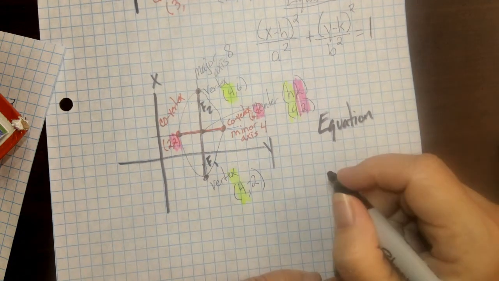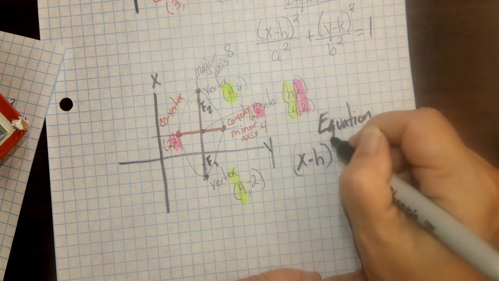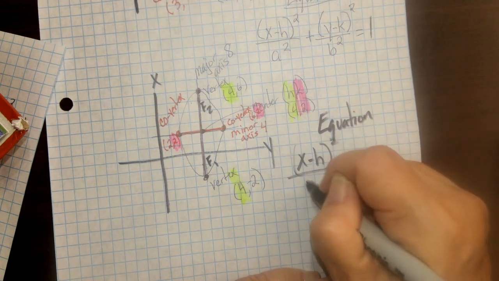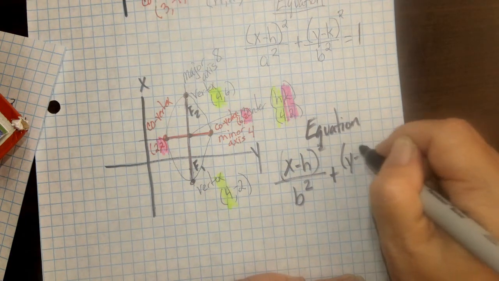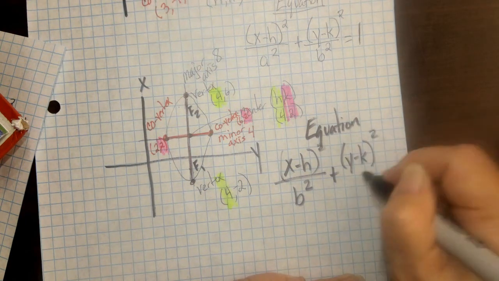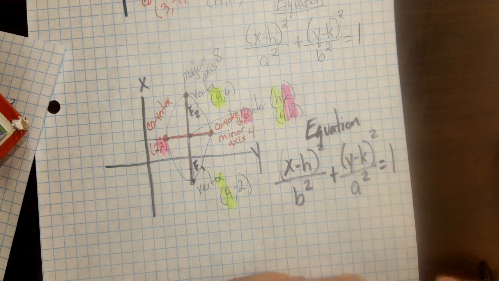The equation this time goes (x minus h) squared over b squared plus (y minus k) squared over a squared is equal to 1.